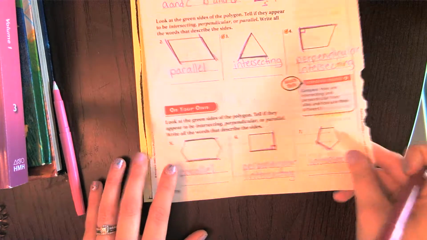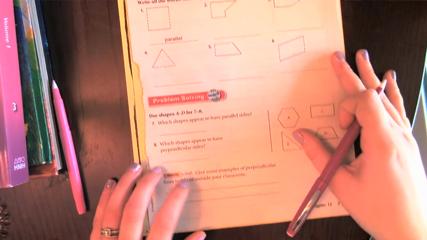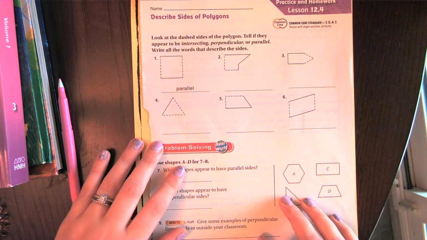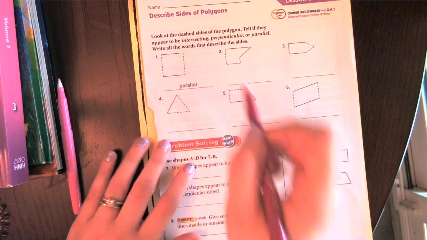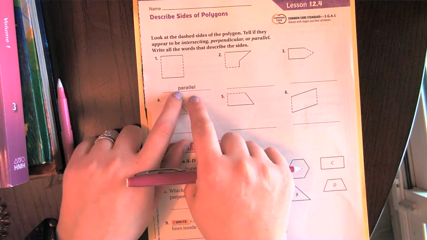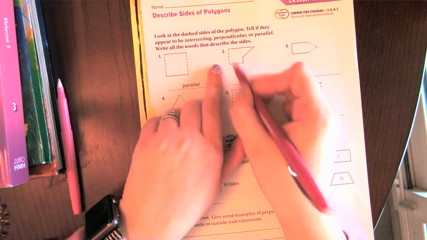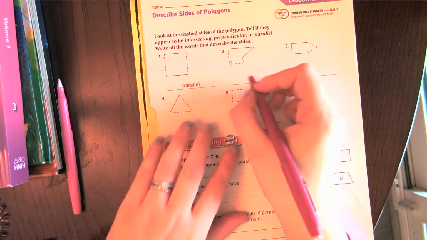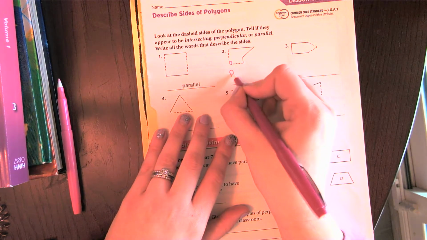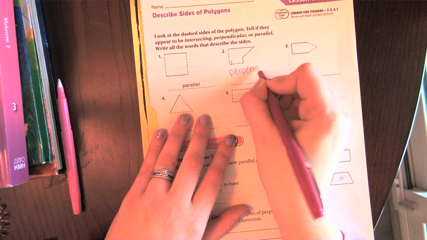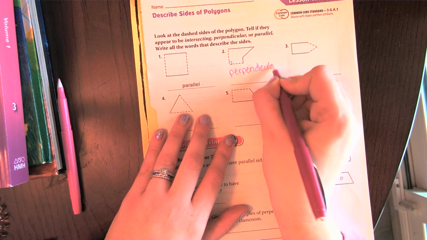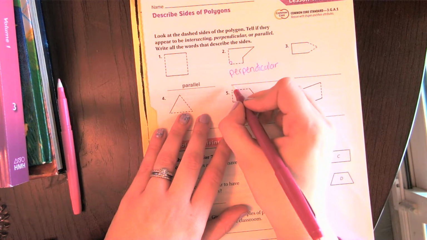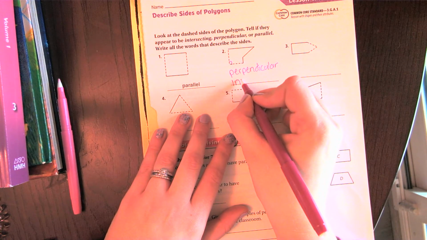All right. This is the homework page. This one's already done for us. The dotted lines are not touching, so they are called parallel. These are my dotted lines. Oh, I see that they form a right angle. So I know that this is perpendicular. And we learned that if it's perpendicular, that means they're touching, which means it's also intersecting.